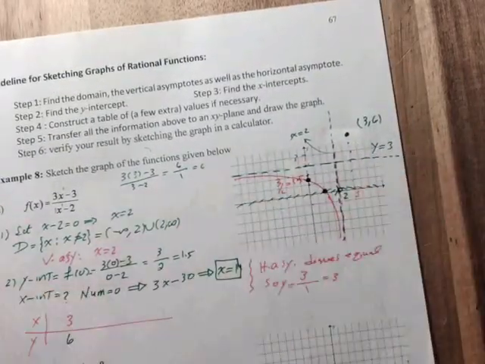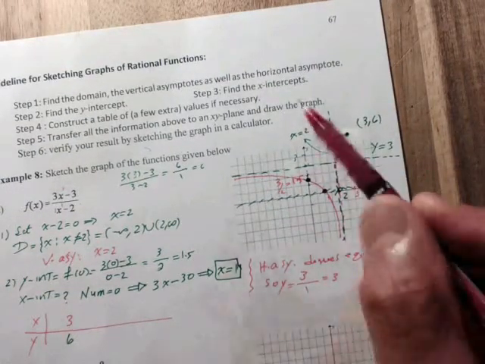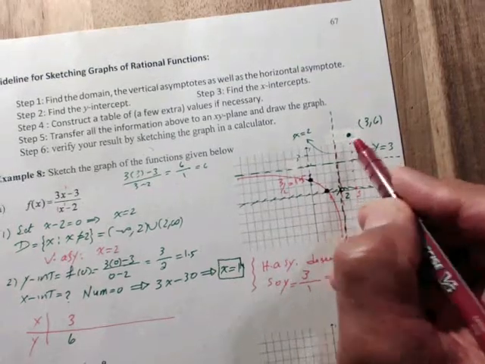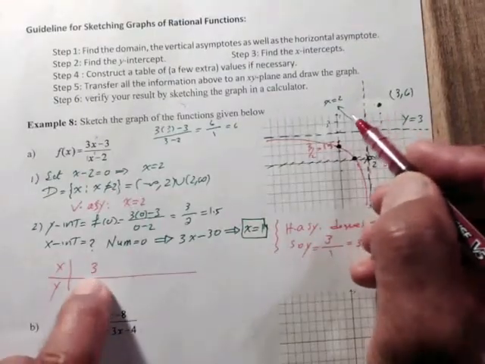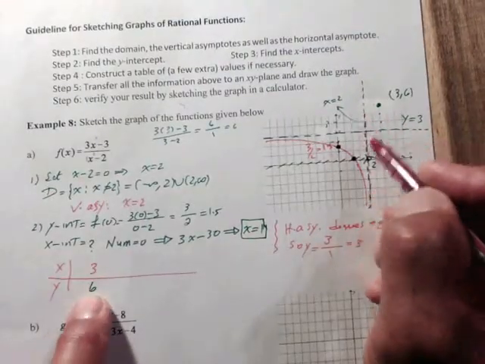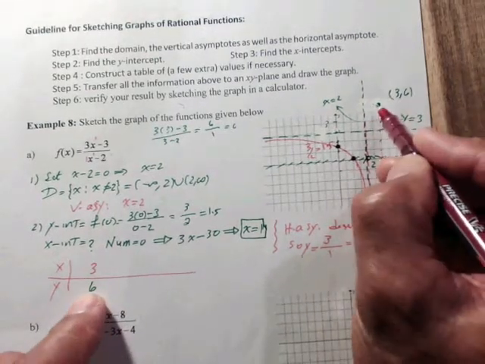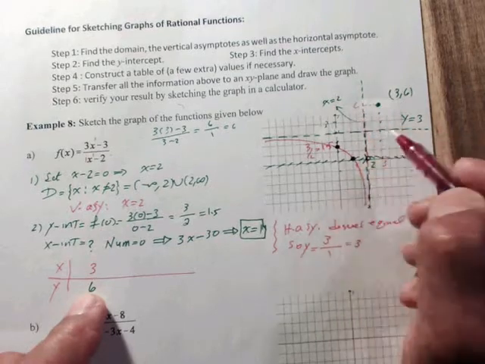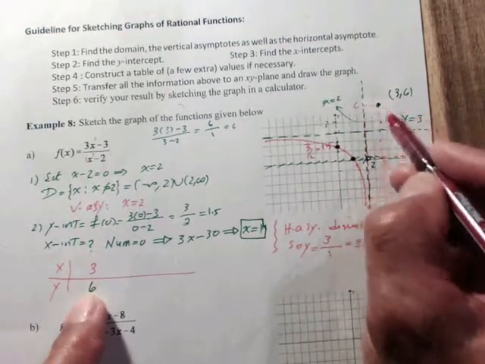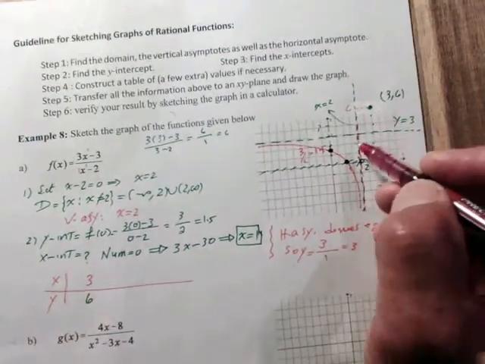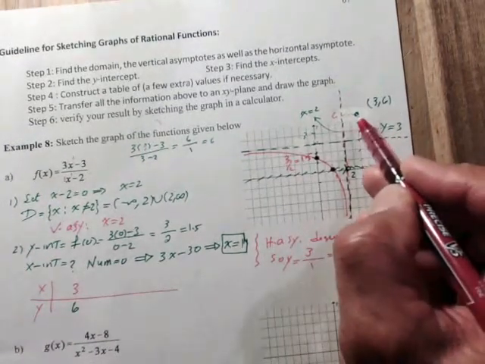So the graph of the function, you see, goes through this point. I'll put it here. At x equal to 3, you have y equal to 6. 3 here, 6 right there. So 3 and 6 gives you this point. So the graph goes through this point. So what's going to happen? The graph goes through this point.